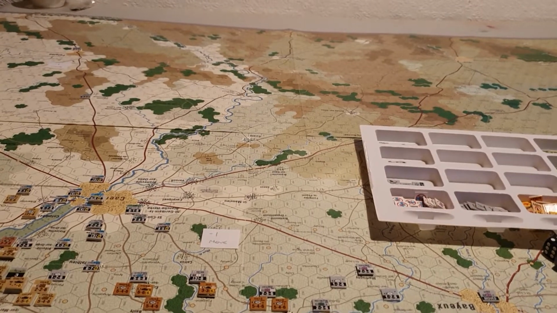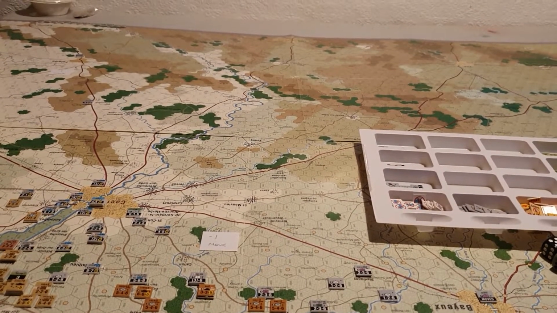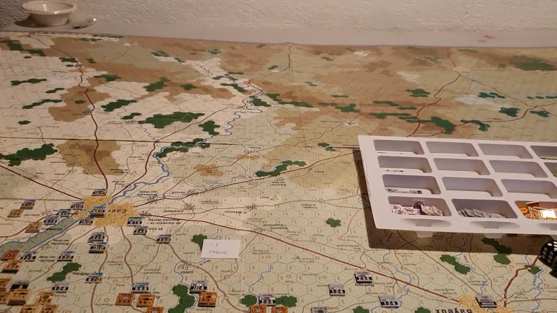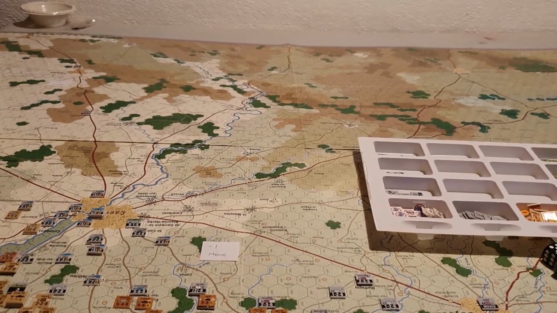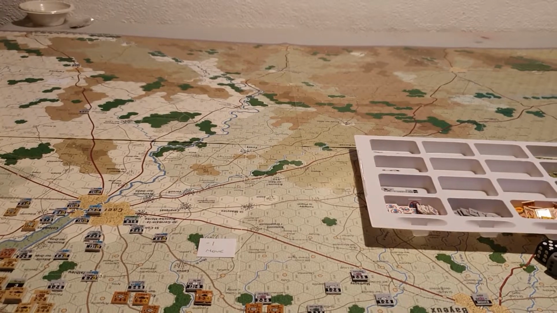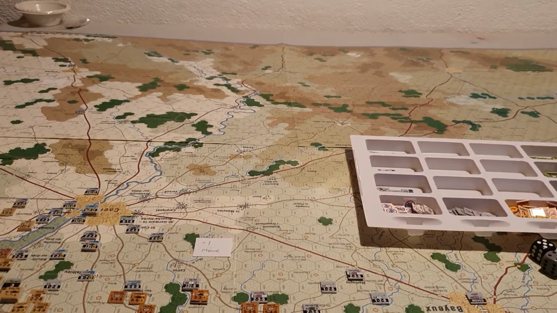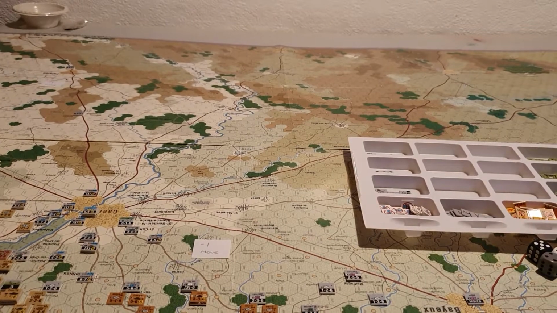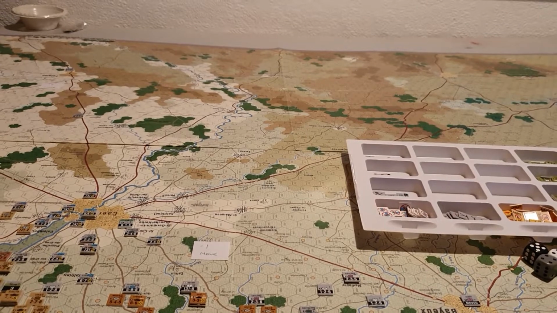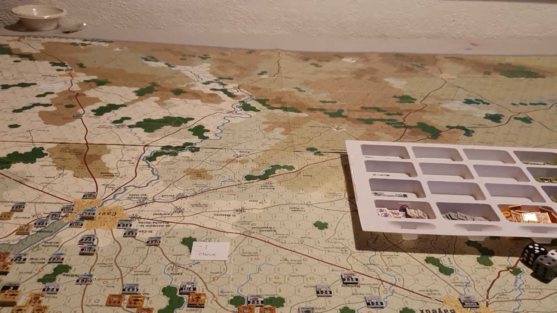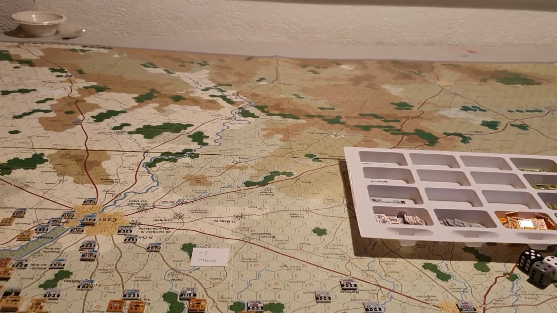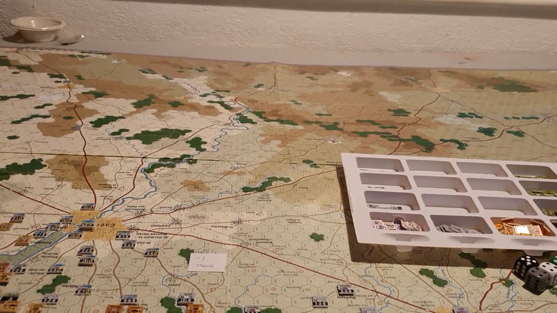Right, out of supply effects. Units that are not in general supply are considered to be out of supply, or OOS, and suffer the following penalties. Attack strength is halved, rounded up. Units that begin their movement out of supply may not intentionally move adjacent to an enemy unit in terrain that would otherwise require them to attack. Movement allowances are also halved, rounded up. This is cumulative with the halving of Allied night movement and mechanised movement.